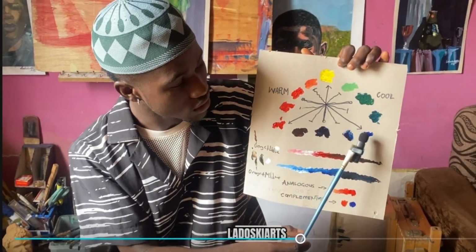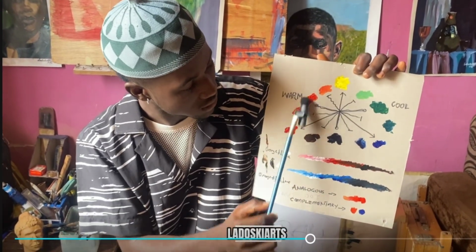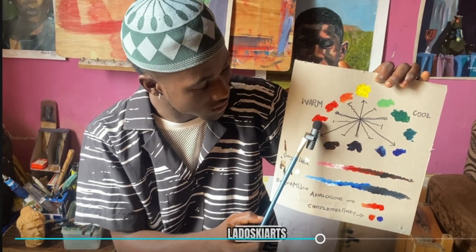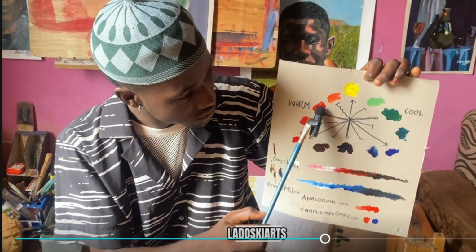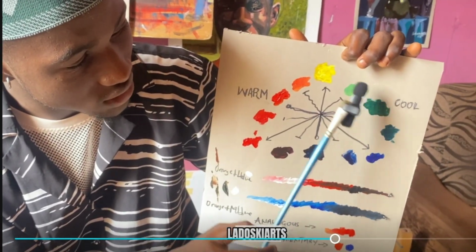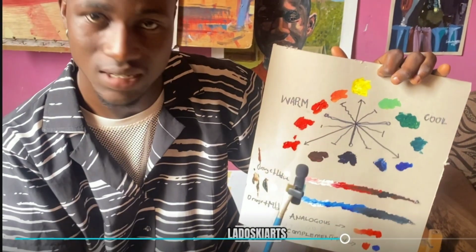Now, for my primary colors, after mixing this and this together, I get this. After mixing yellow and red, I get orange. Now, I mix this orange and this red to get this red orange. I mix this orange and this yellow to get yellow orange. Yellow and green to get yellow green. And I mix this and this to get this. That's how I got my colors.